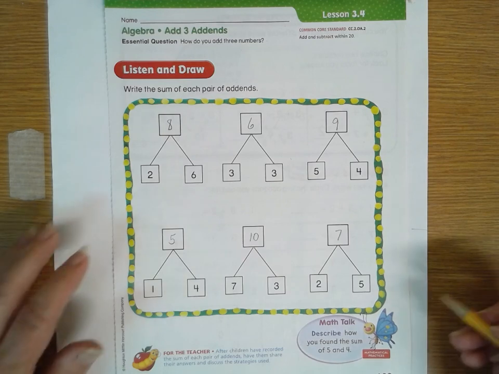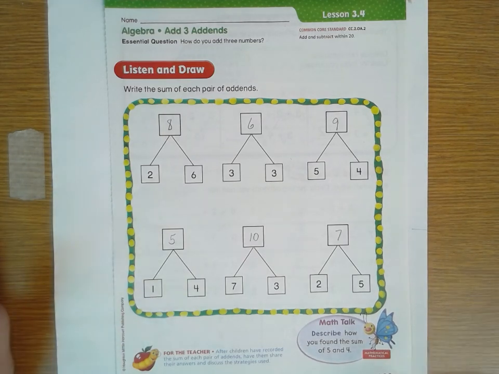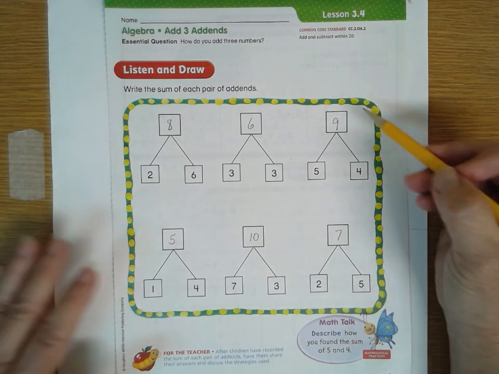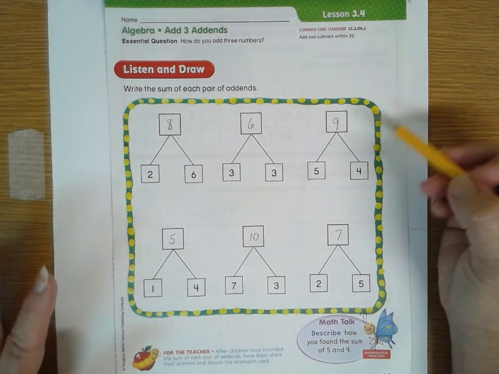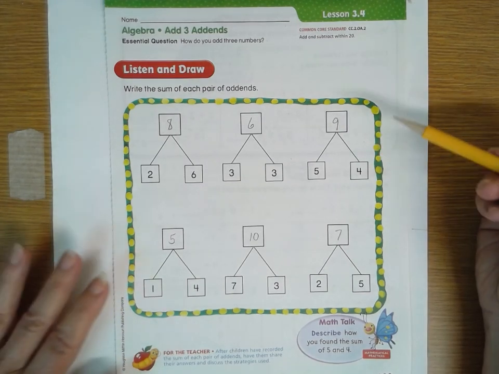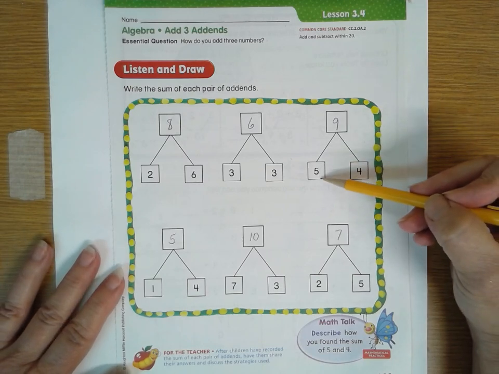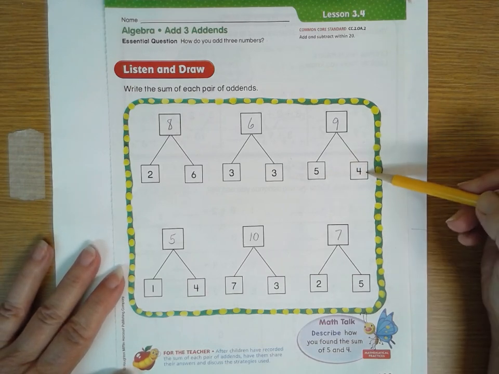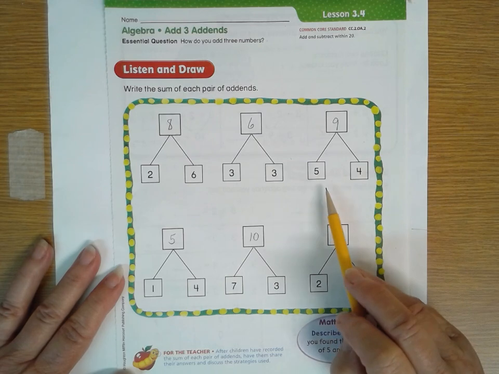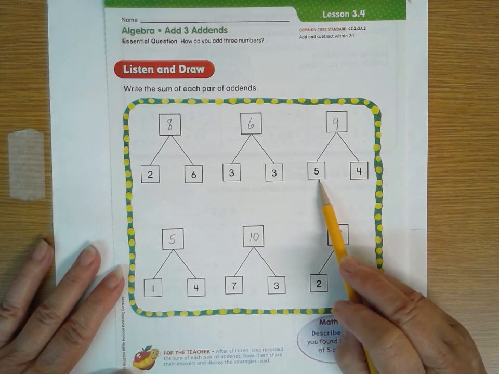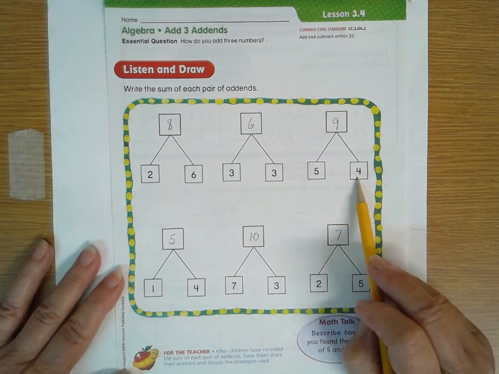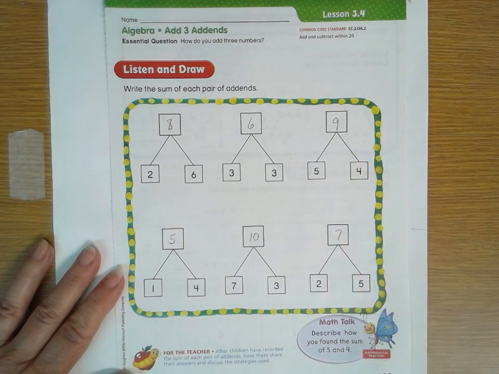Our math talk says, describe how you found the sum of 5 and 4. If I didn't already know my math fact, then I try to go to the largest number. The 5 is the largest number, and I count on the smallest number. So if I were on my number line, I would put my finger on 5, and I would count up 4 more, and I would end on the 9.